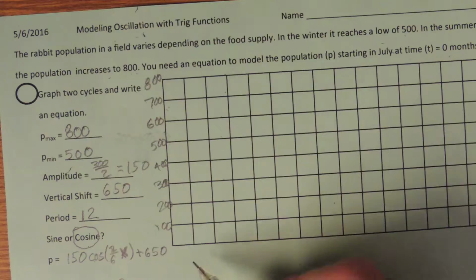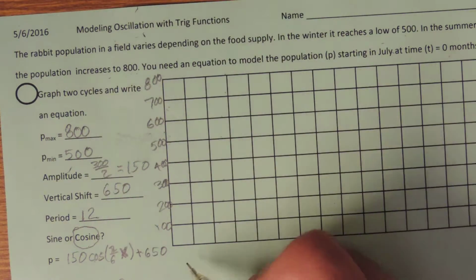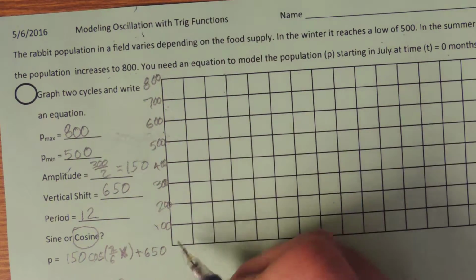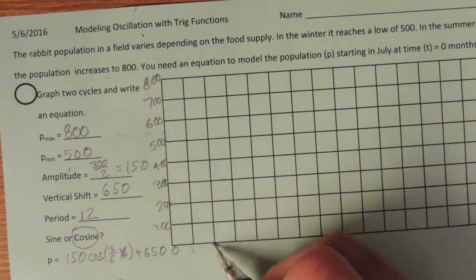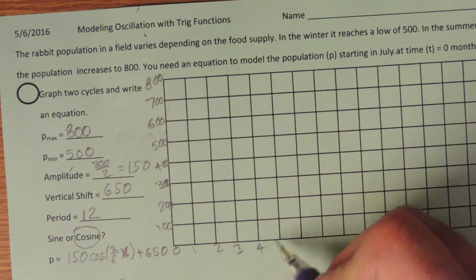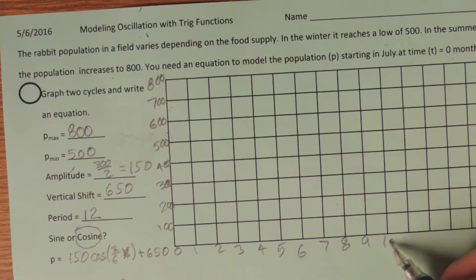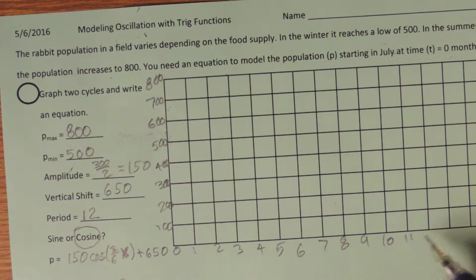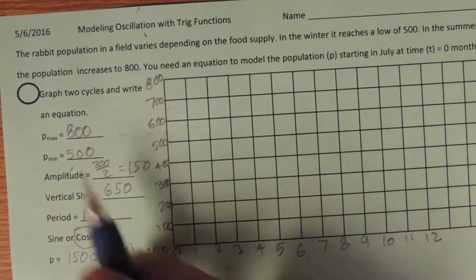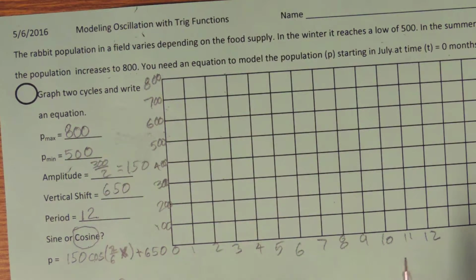So I graph that now. July will be 0. I'm only going to be able to graph one cycle. Well, actually the instructions say graph 2 cycles.